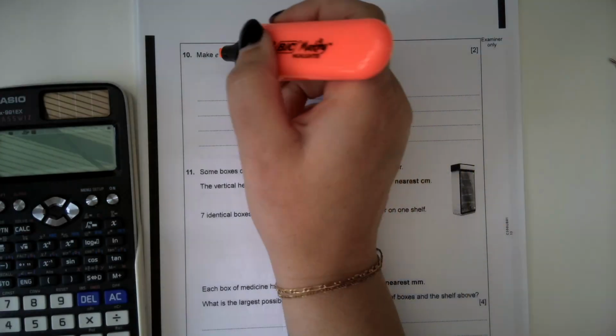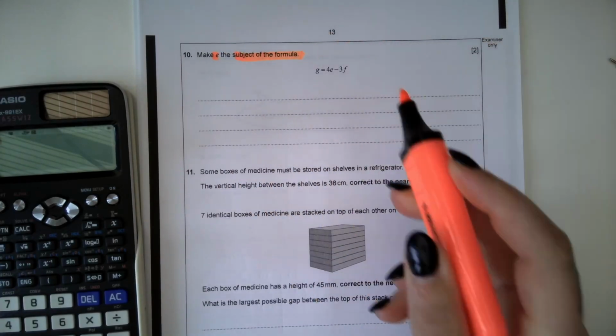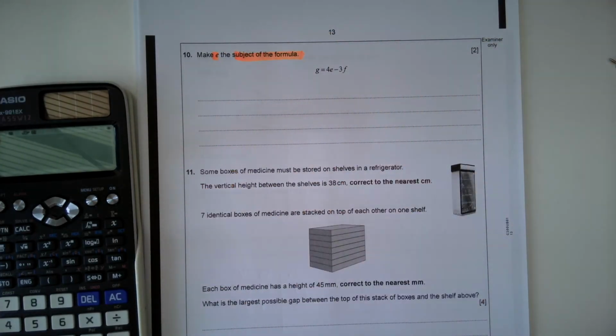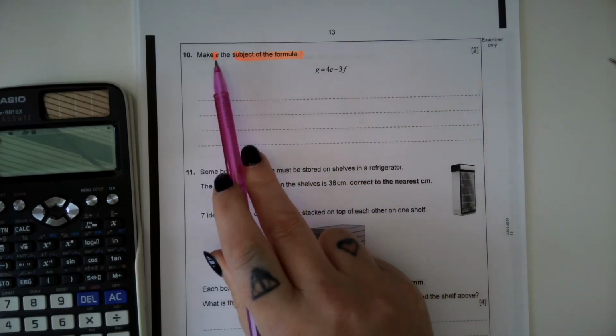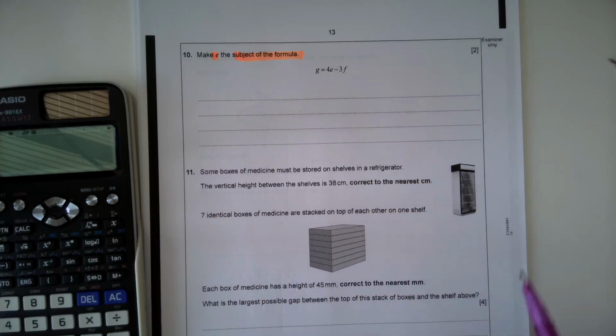Question 10. Make E the subject of the formula. So we have G equals 4E subtract 3F. We are rearranging this formula so that it says E equals. So when we're rearranging a formula, we're using inverse operations.